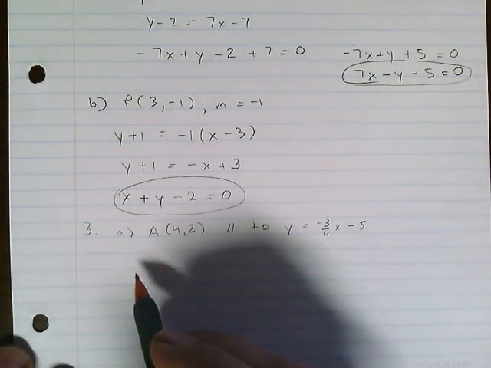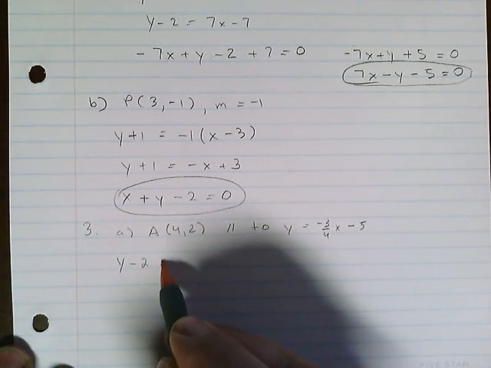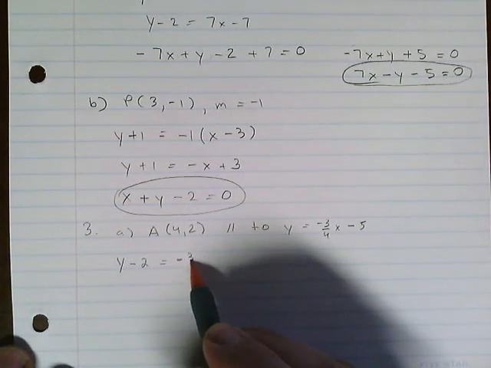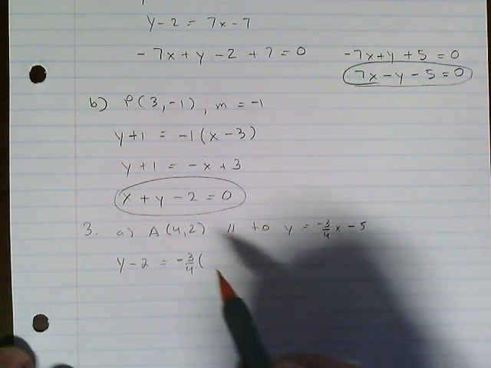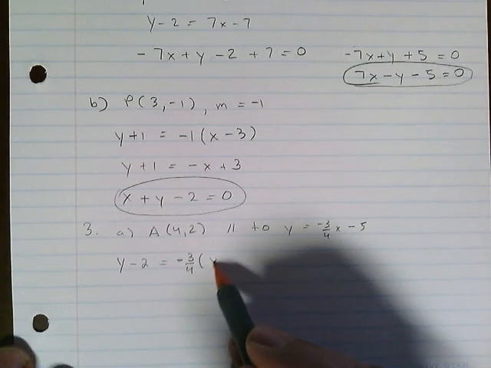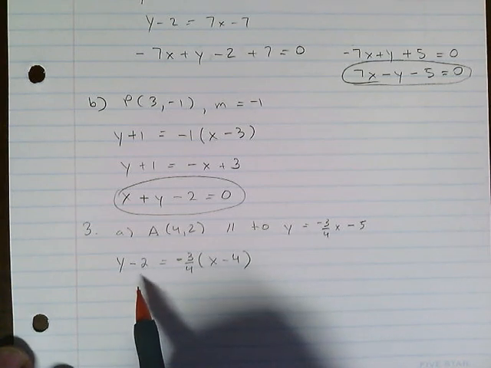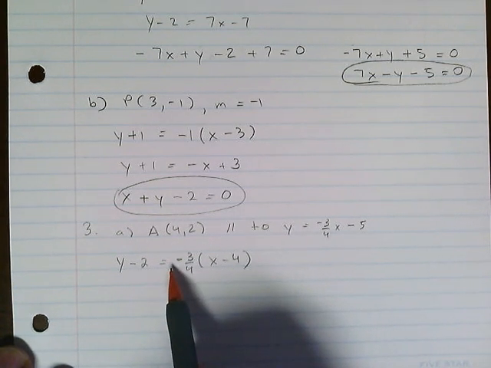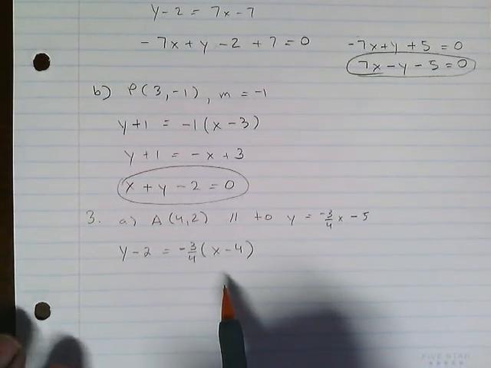Okay, so we have to start with a point, and if you want a parallel slope, you need it to have the same slope as what this equation has, right? And we're going to go y minus y1, x minus x1. Okay, you want it in slope point form first, and now we're going to rewrite it to slope intercept.